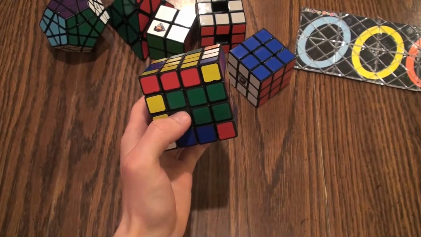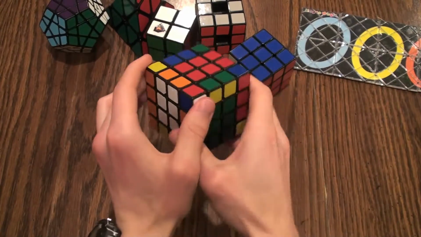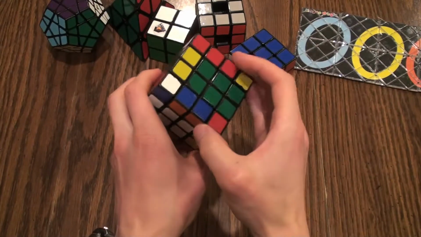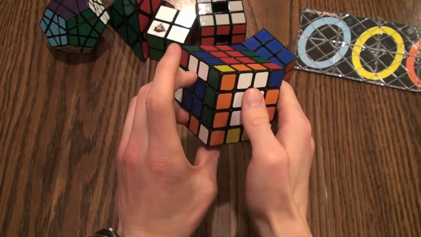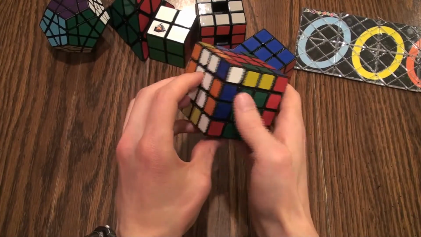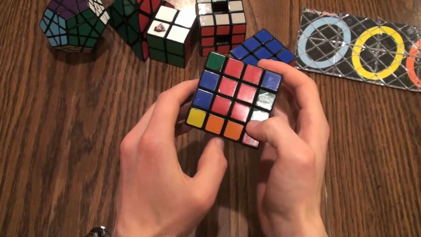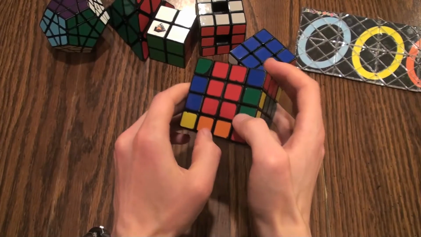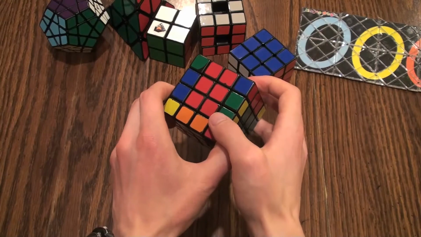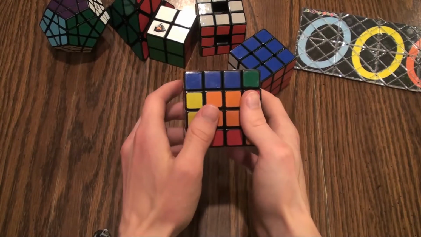Now what you are going to do is solve this like a regular 3x3. If you do not know how to do that, please do watch my tutorial on how to solve a 3x3. Right now, I'm just going to solve it all by myself until I get up to the parities, if I get them. If I don't get them, I won't show you how to get them, but I will make them on purpose and show you how to solve them.